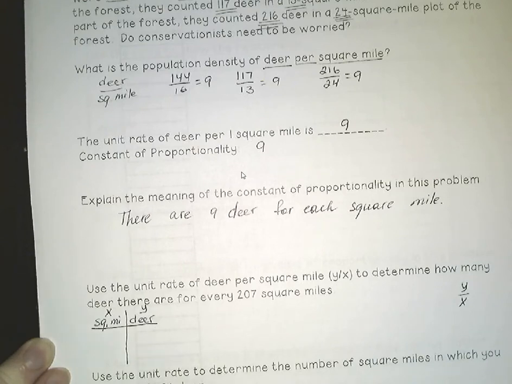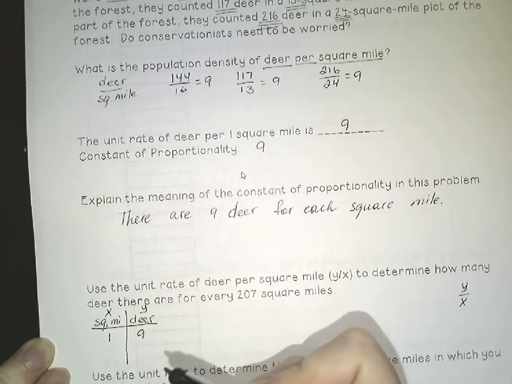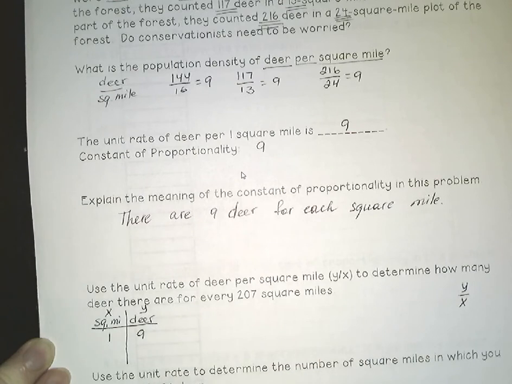So we have 1 square mile and 9 deer in each square mile, and we have 207 square miles here, and we need to see how many deer there are in that place. So if we are using our proportional relationship, which we are, and we are using our constant of proportionality, which is our unit rate, which is 9, we know that 1 times 9 is 9.